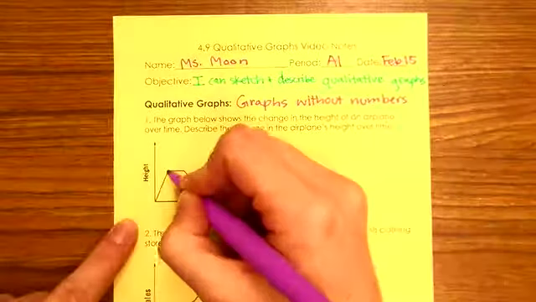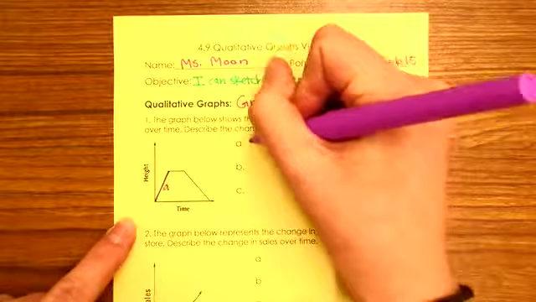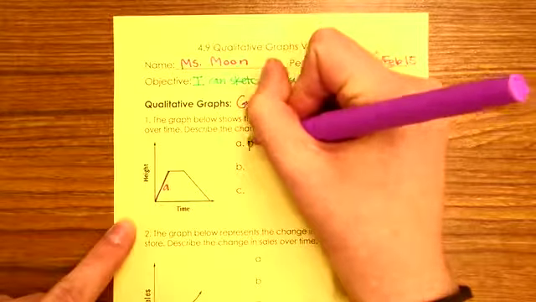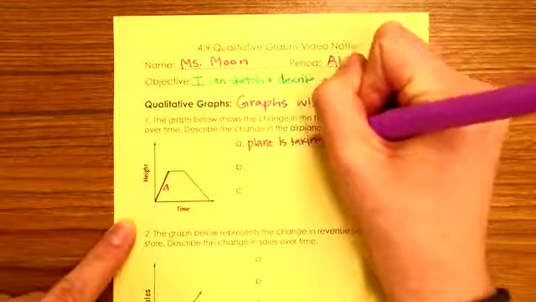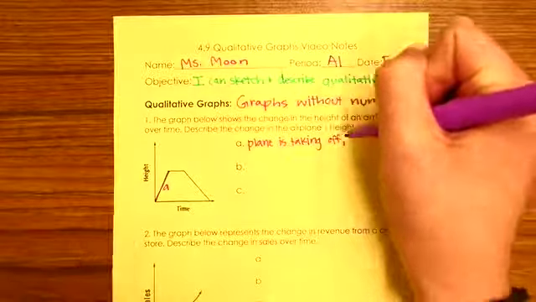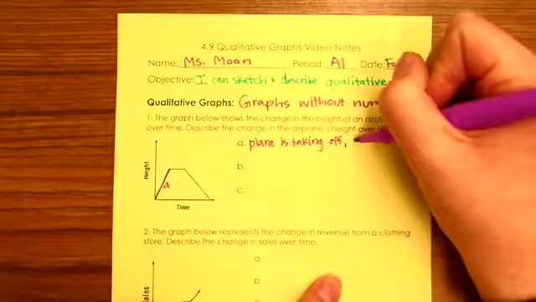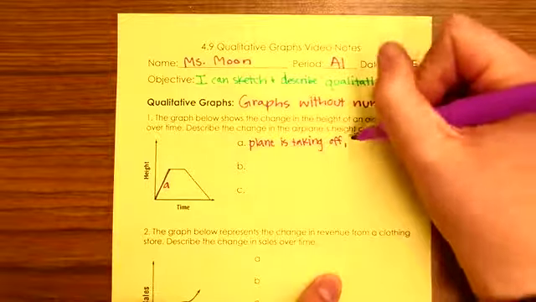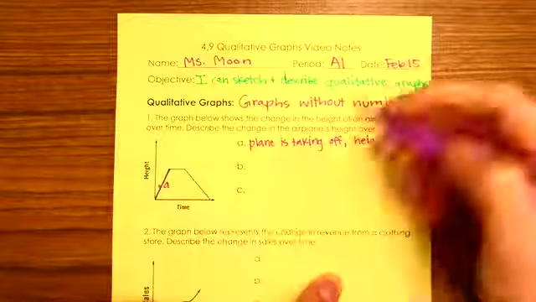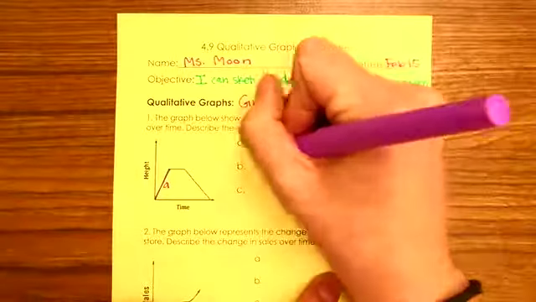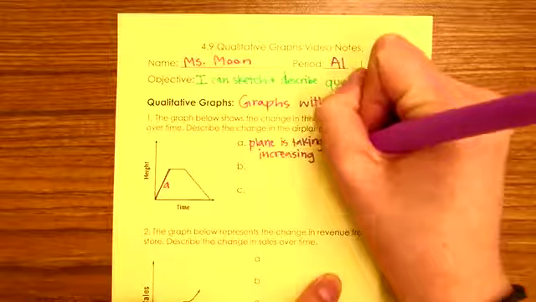So here they give us A, B, and C, meaning that we should describe 3 points that are happening in this graph. So let's use this section here as A, and we'll describe it as the plane is taking off. And then this is the really important part of how we describe the line. We can say that the height, and that's what's shown in our y-axis, the height is increasing quickly.